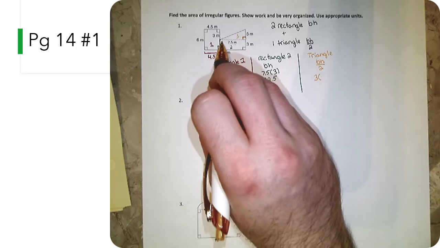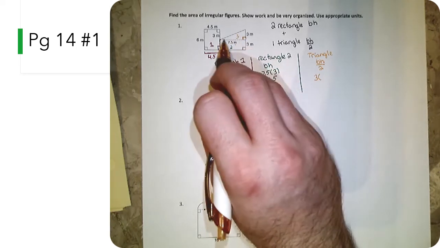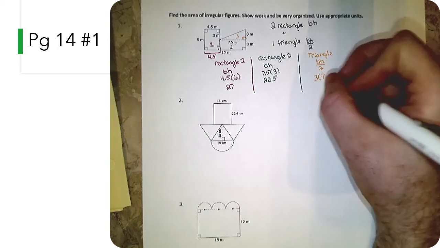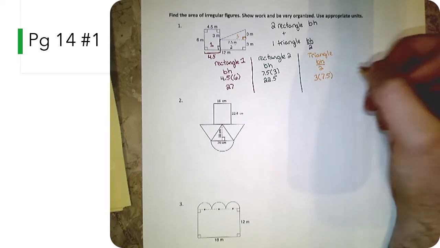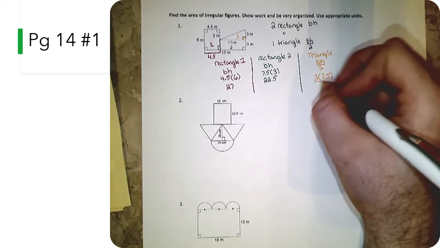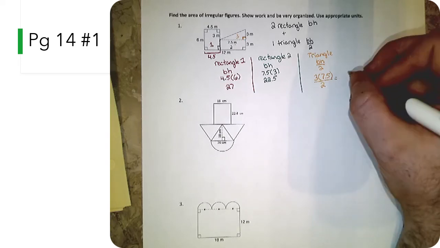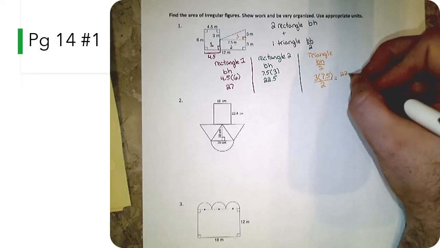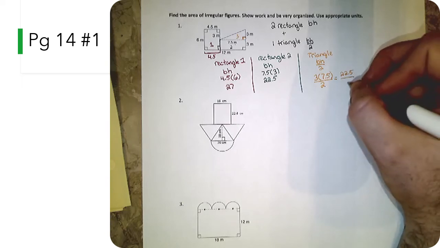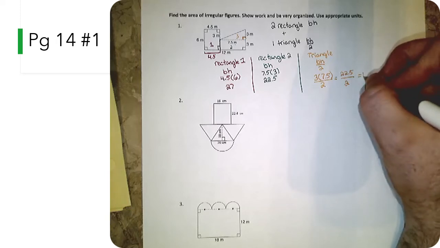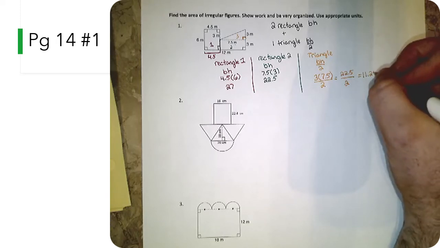The height, so from the longest vertex down to the bottom, is 7.5. And it's all going to be divided by 2. So if I do this, I get 22.5 in the numerator divided by 2, and that gets me 11.25.